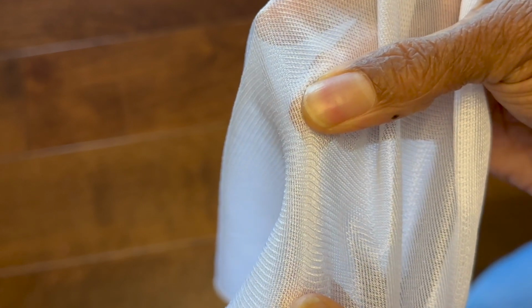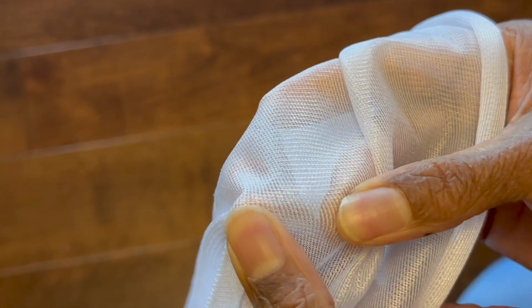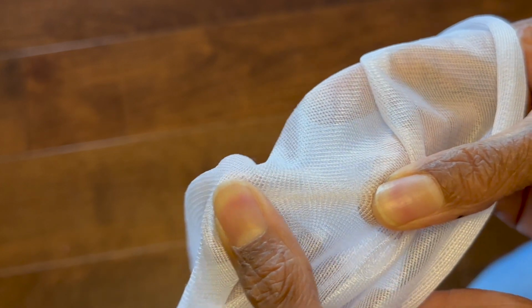I'm gonna add some interfacing in the strap so it doesn't stretch as much. And so I want to show you, this is the knit interfacing that I got. And I want to show you that this interfacing stretches. It doesn't stretch that much this way, but if you pull it this way, you see how much it stretches. We are going to cut the interfacing this way because we don't want the strap to stretch as much.